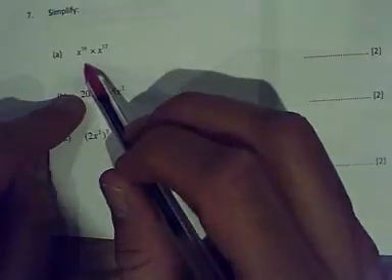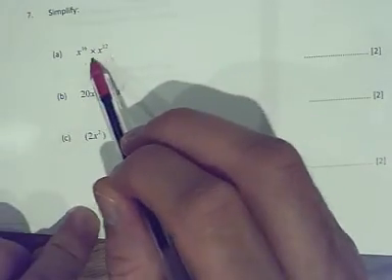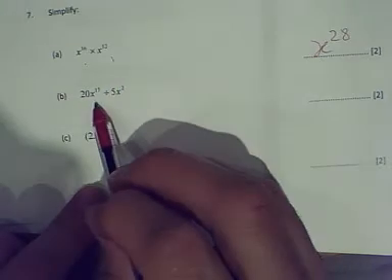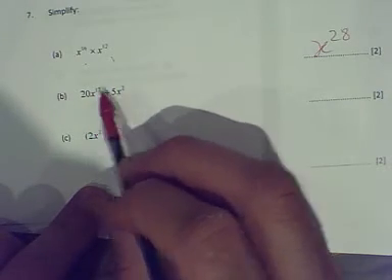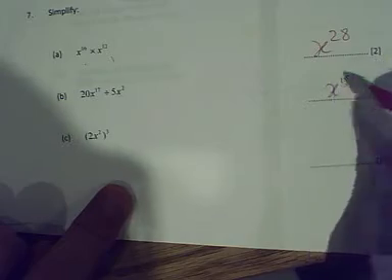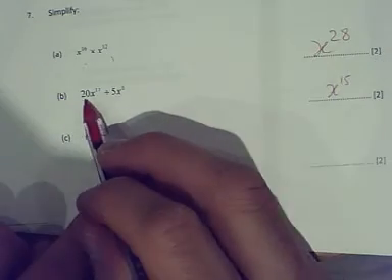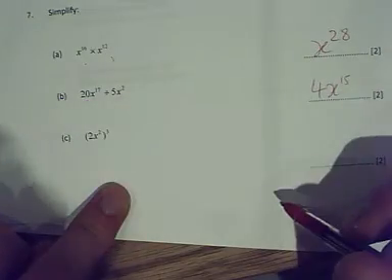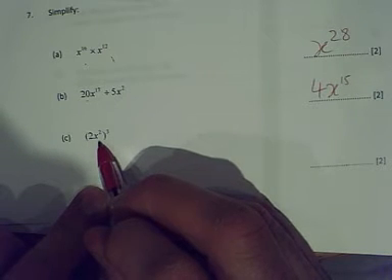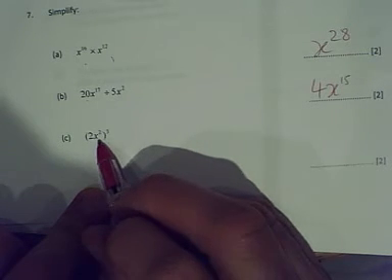Simplifying your indices. When you have the same base, x here, you add the powers when you multiply them. So this would be x to the 28. If you look at this one, you've got x to the 17 divided by x to the 2, so you subtract the powers, you get x to the 15. And 20 divided by 5, you know what that is. That's your answer.